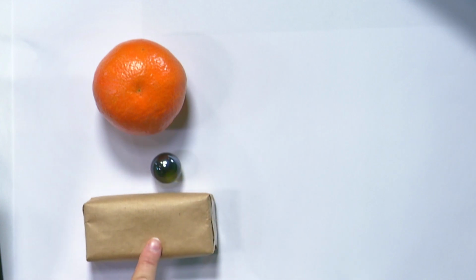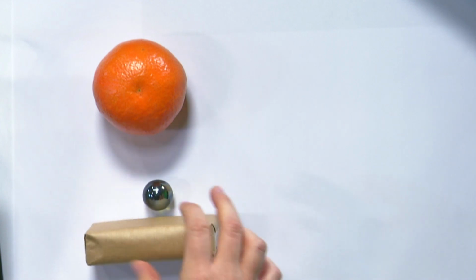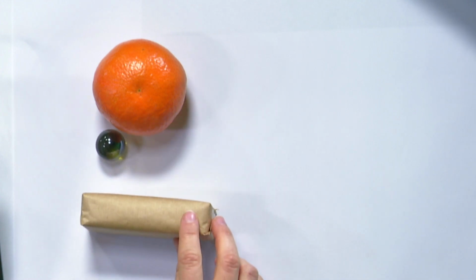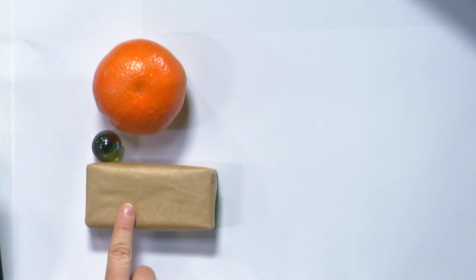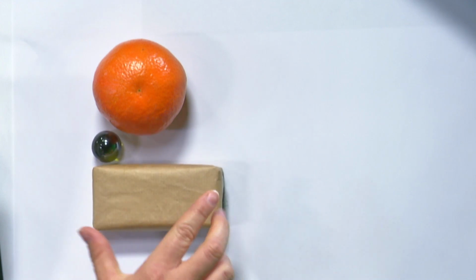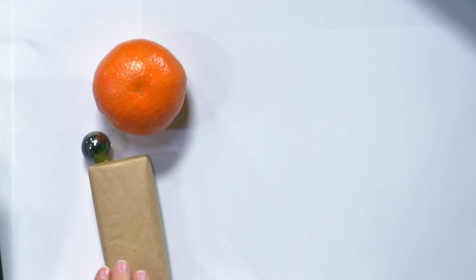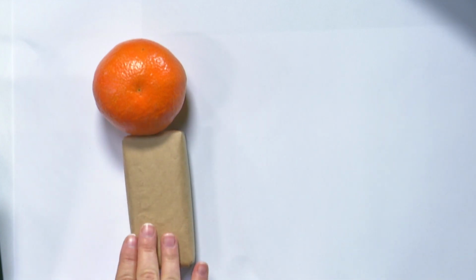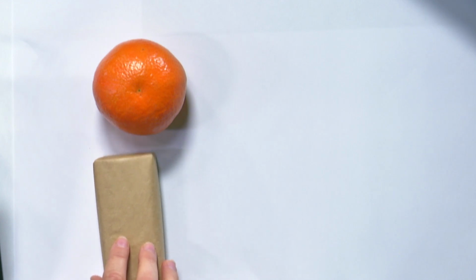Now let's have a look over here at my box. We can see that this box has sides. There's one side, there's another side. And this looks like a rectangle or a rectangular prism. Now let's see what will happen if I try to slide it. We can see that it can slide. It will slide on the sides, but it cannot roll.